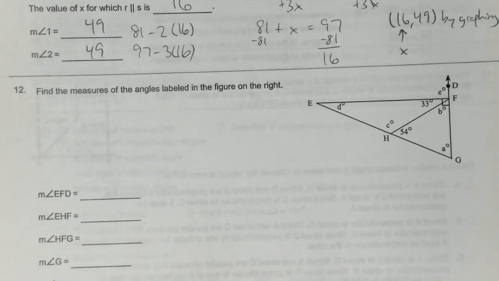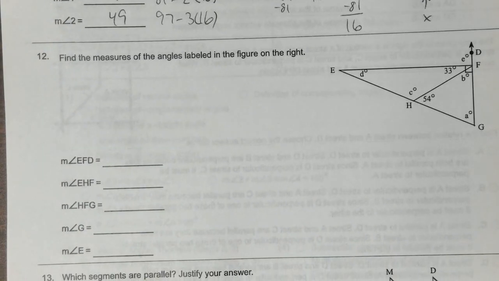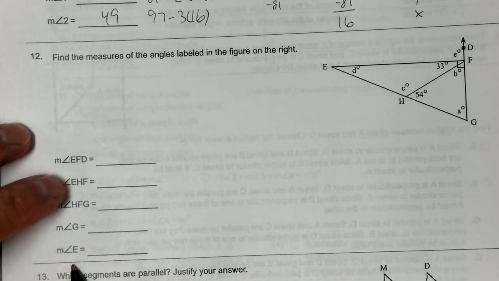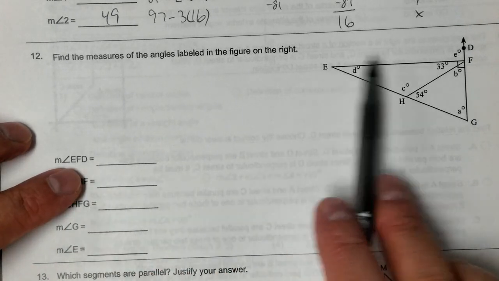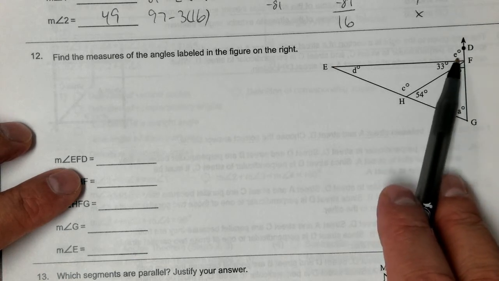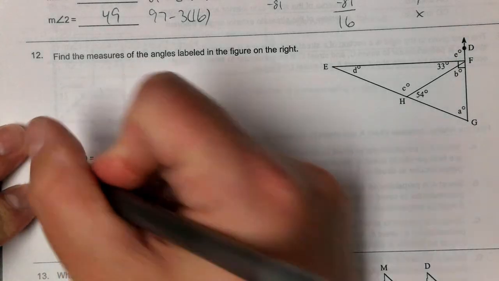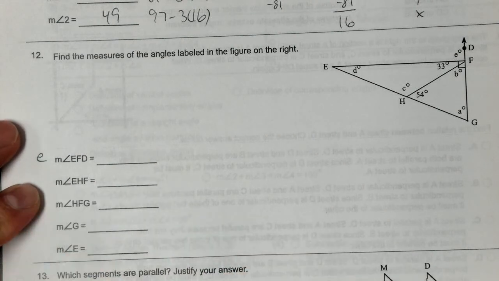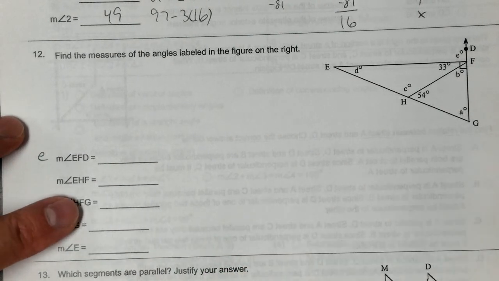Okay, so on this one, they've got some of your angles with 3 letters and some with 1. E, F, D is the same as lowercase e, but that's not your answer. Don't put that as your answer. I'm just making a note of it.